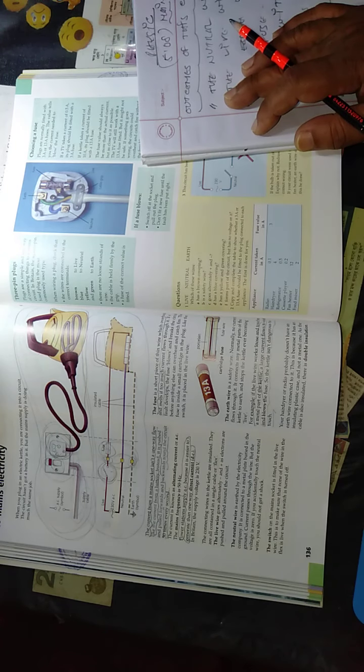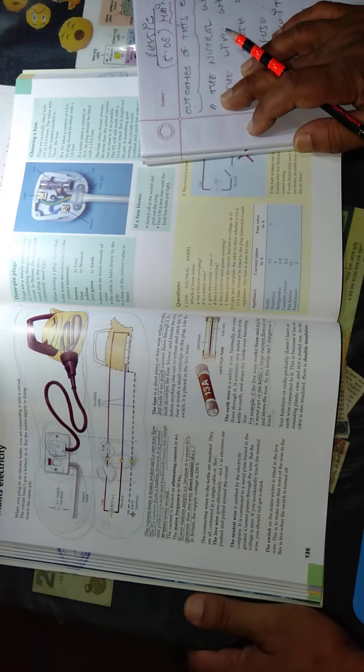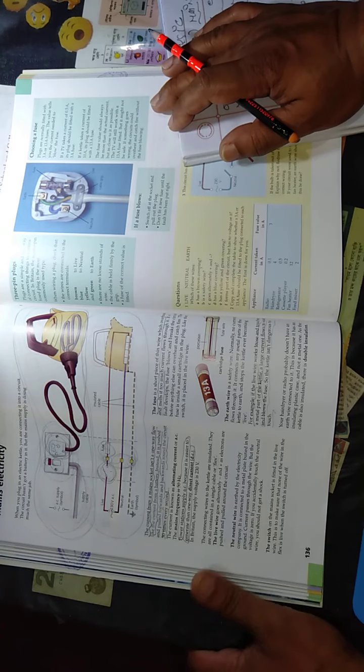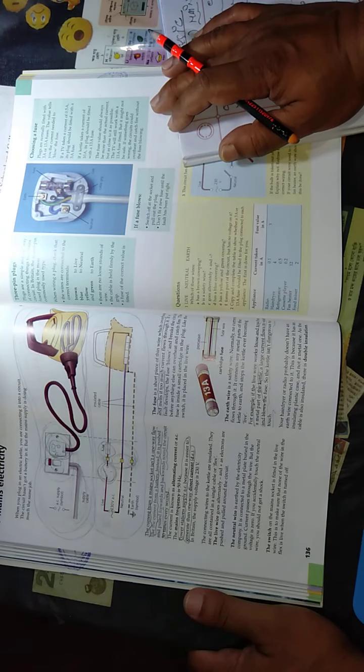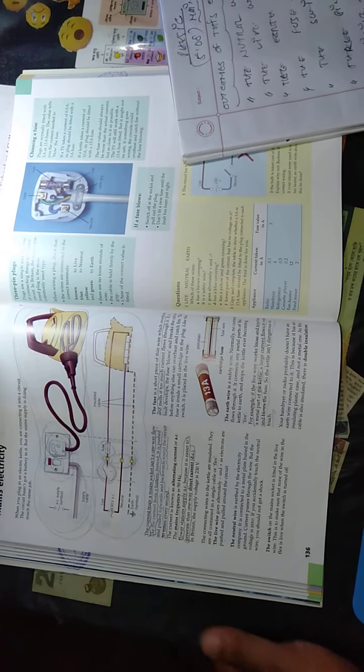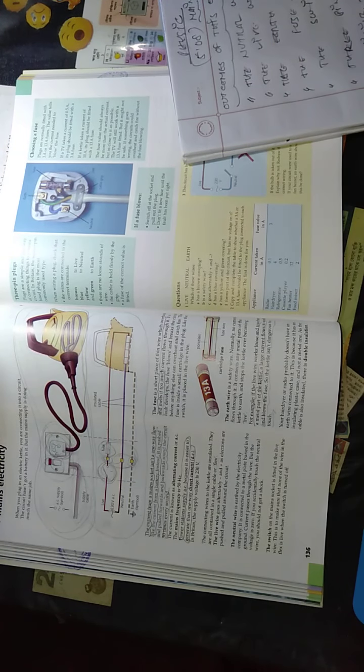So how is the fuse chosen? The commonly used fuses in Britain are 3 and 13 amperes. The fuse rating should be a little bit higher than the current that flows through it.